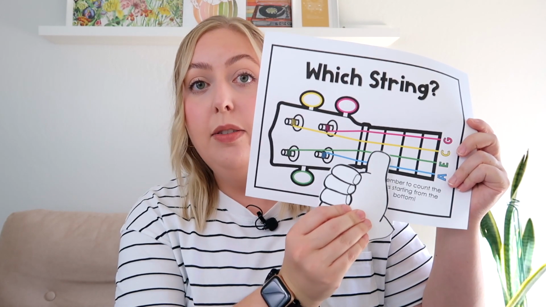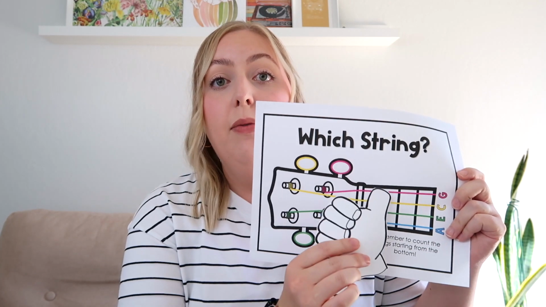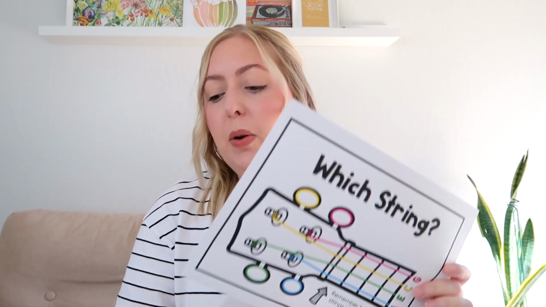I do that the second lesson, so it has a little time to marinate in their brain, starting to think about it. And then I'll point to the second line of tablature. What line is that? Okay, so we're going to count 1, 2, boom, right? What is that 4th string of tab? And I show an image of it. Okay, so it's going to be 1, 2, 3, 4, that G string. And so we practice with this also.